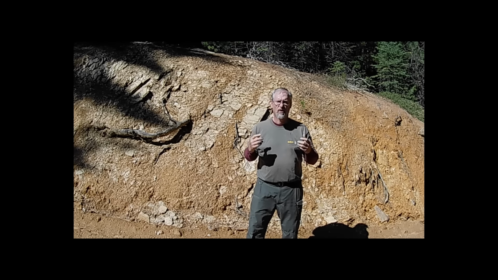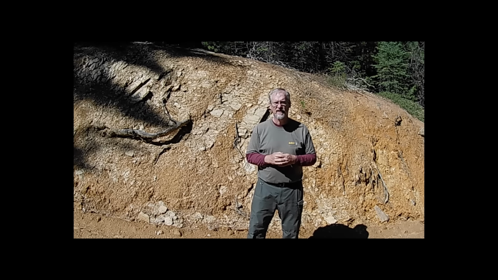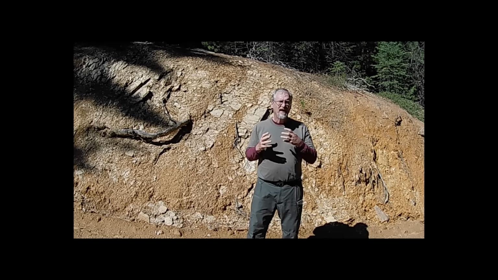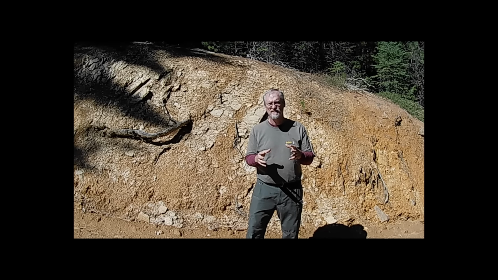Too steep, gold can't accumulate. In desert areas, you want flat, but actually in the mountains, flatter areas may be too deep. The gold may be down too deep. So learn the secrets of your own area as to what the correct topography is.